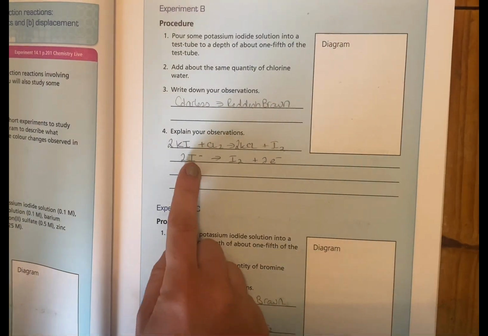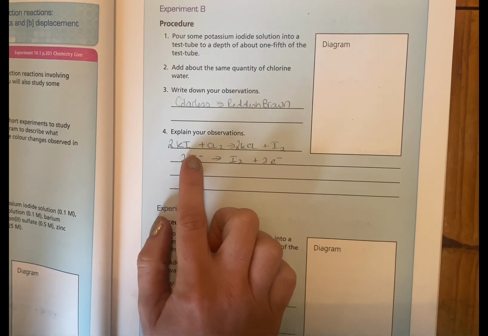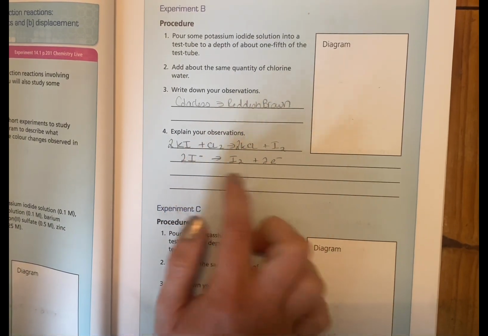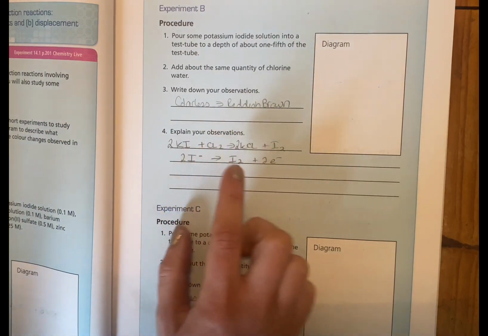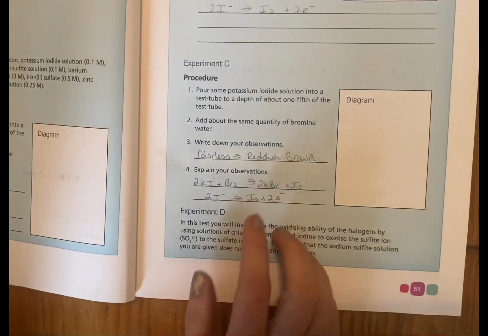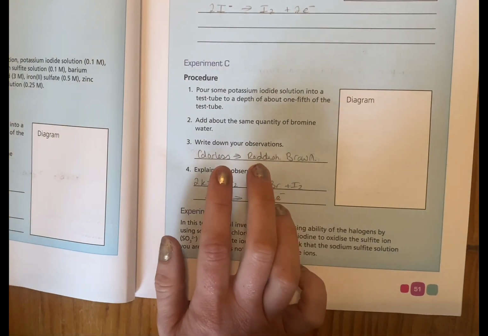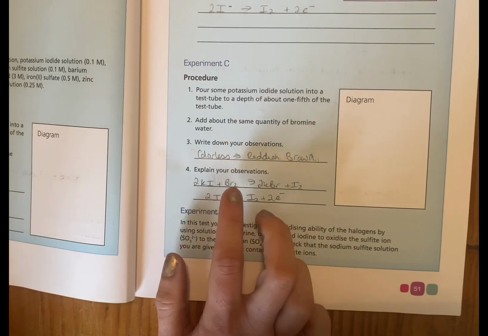So for that to happen, you can see that we are losing electrons, so it's going to be oxidized. As this is going to have an oxidation number of -1, this is going to have an oxidation number of 0. So we have lost electrons here. And next one, experiment C, potassium iodide and bromine water. So again, KI and bromine.